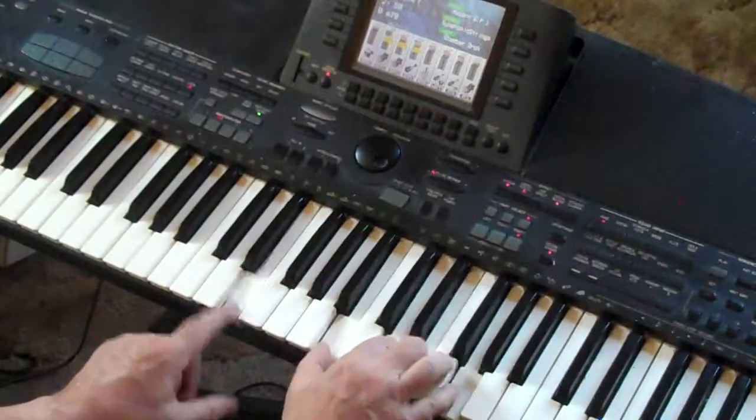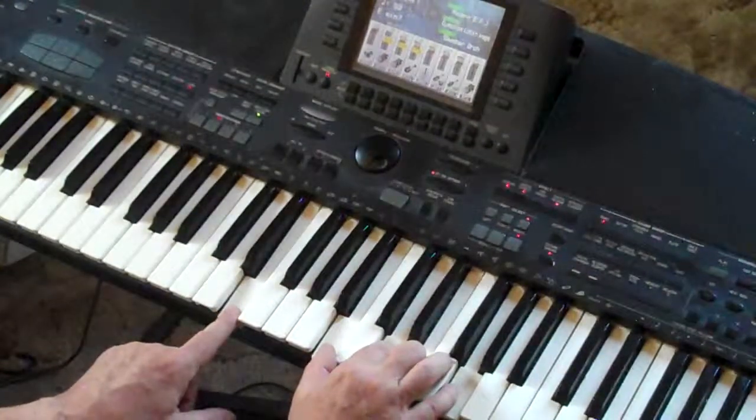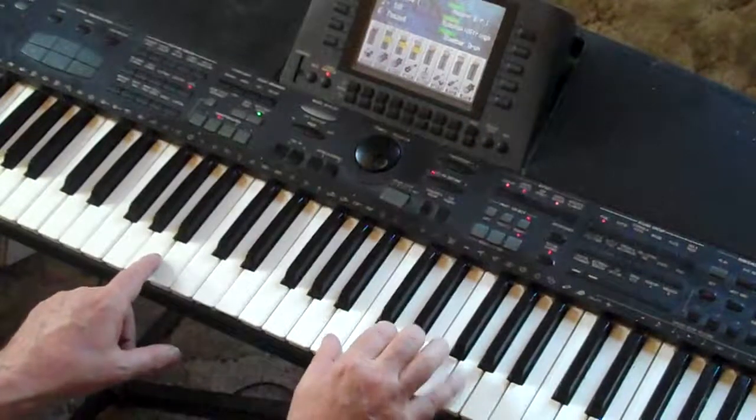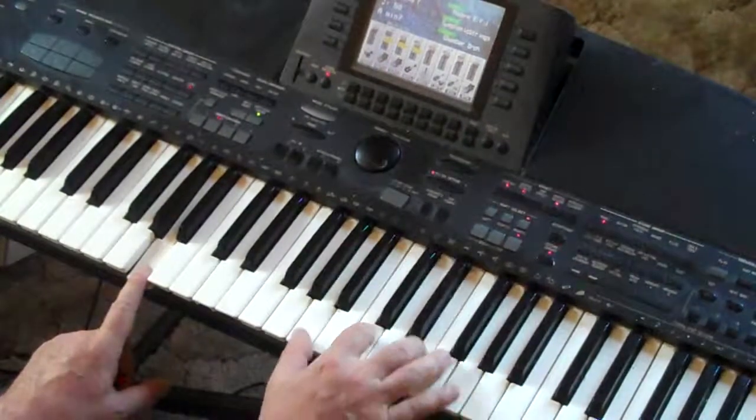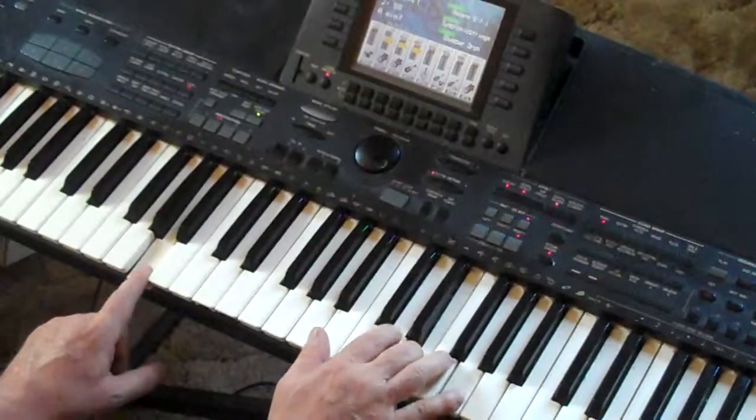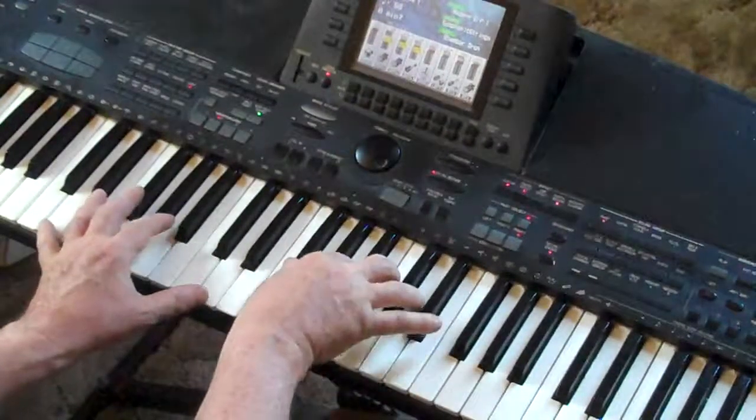E minor 7 to an A minor 7. You see, I'm right there with my A7. And then we're going to a D7.